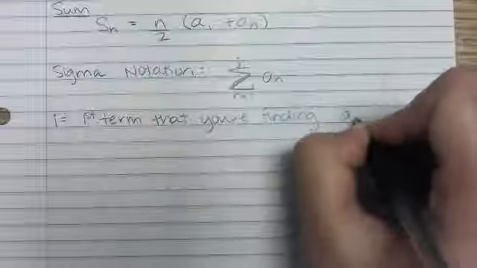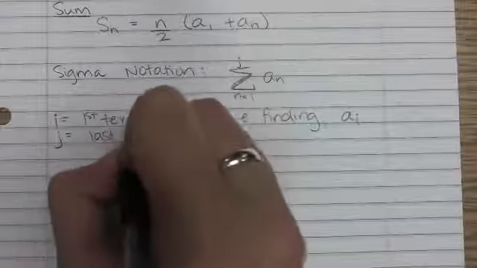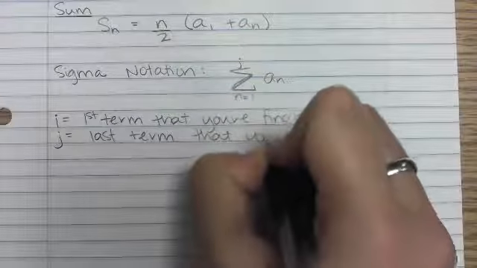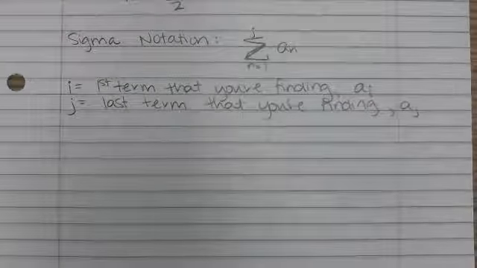And when you find it, it would be a sub I, because you would have plugged in the I. And then j is the last term that you're finding, and the term itself would be a sub j, whatever you got when you plugged in j.